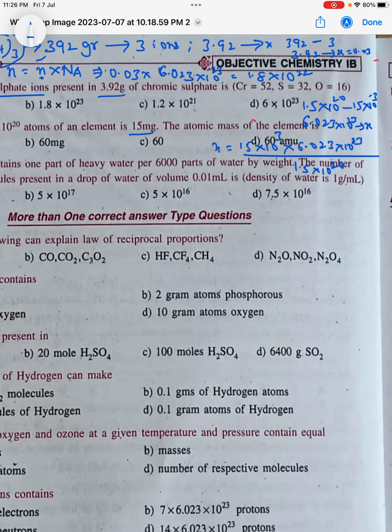By substituting, the powers are minus 3 plus 3. We'll get 60.